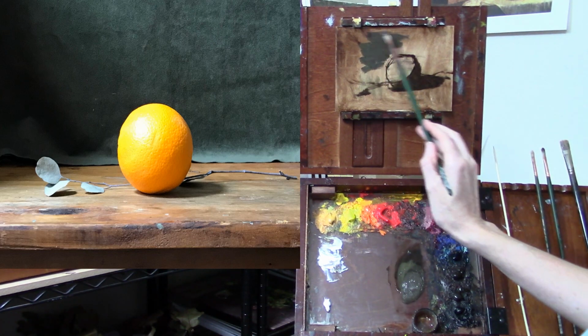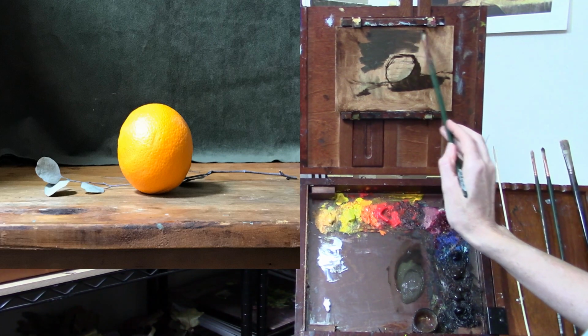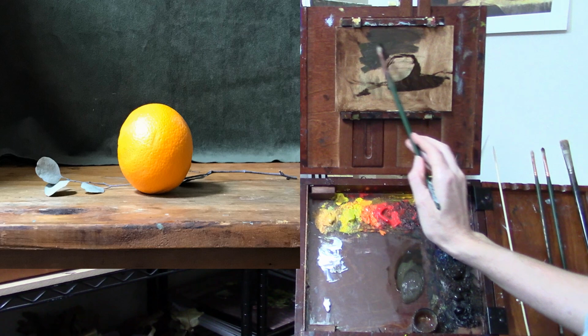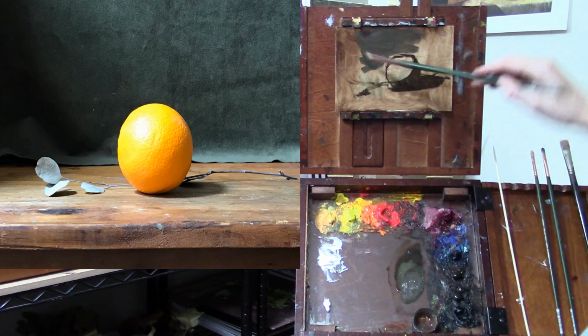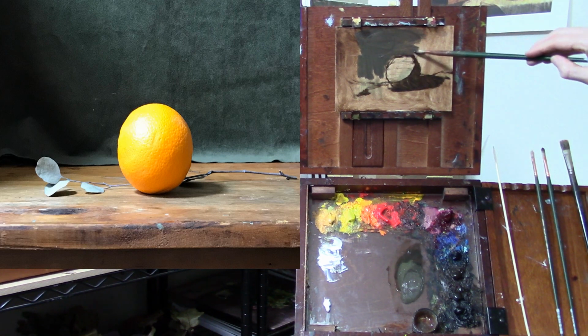Notice how I'm using my brush too whenever I'm putting this in. I'm kind of dragging the paint on. The bristles are sort of scraping the surface because I don't want to start out with super thick paint, but I also don't want just a ton of medium in this.